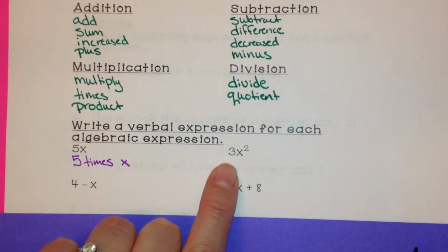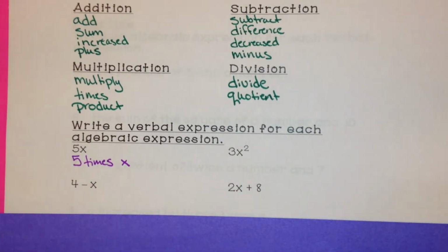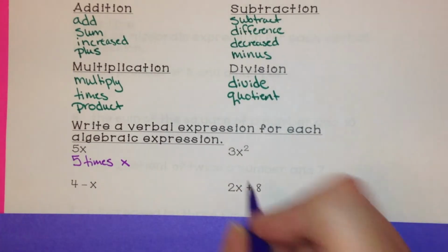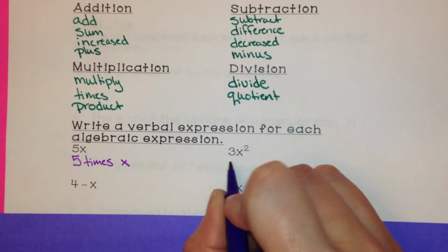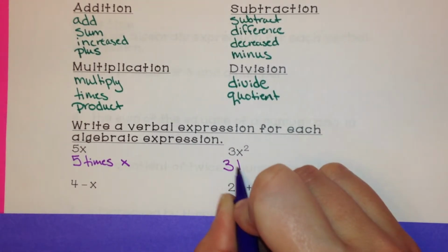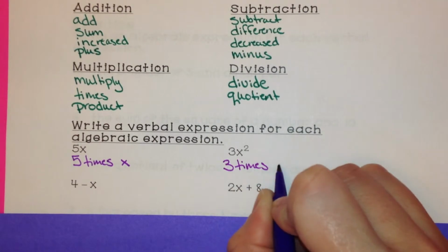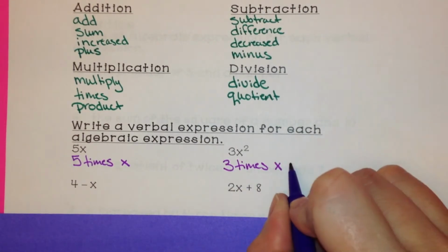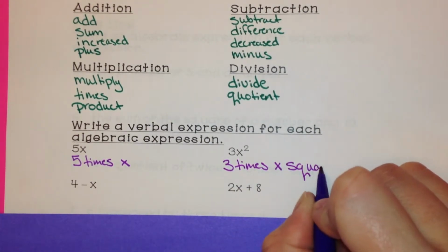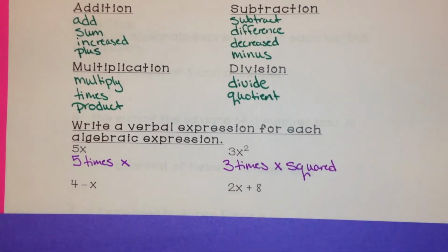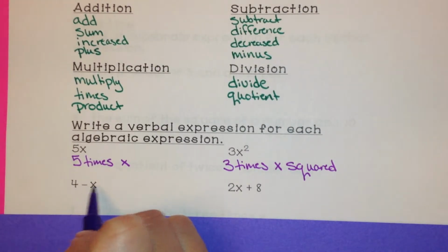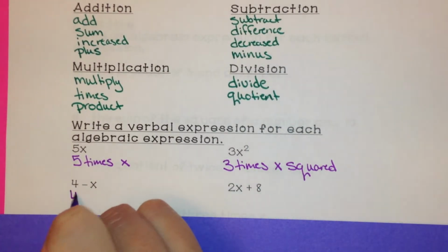Now we have 3x squared, or to the second power. Remember, the 3 and the x are next to each other, so I'm just going to say 3 times x squared. I can say to the second power if I want. All right, I'm going to say on this one, 4 decreased by x.